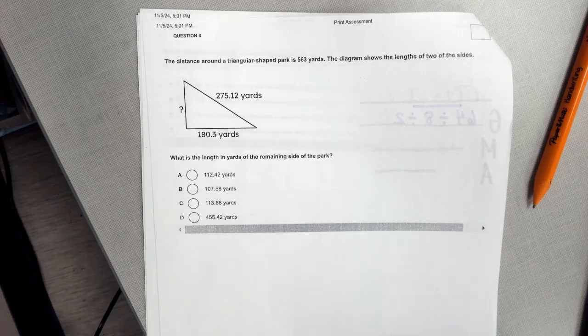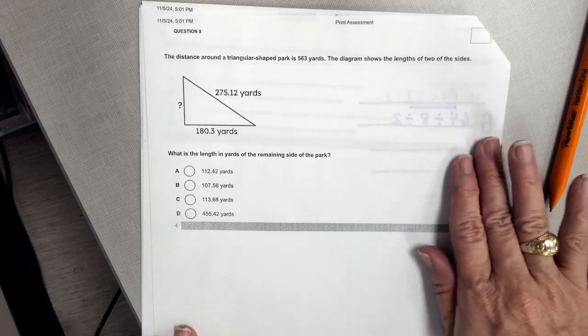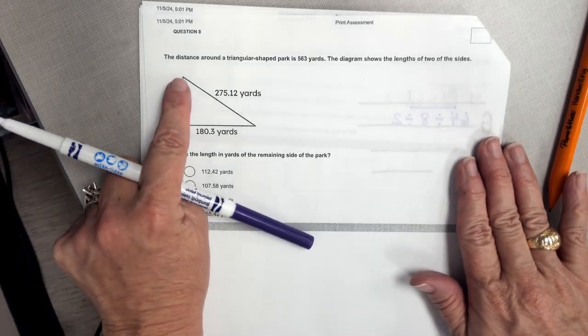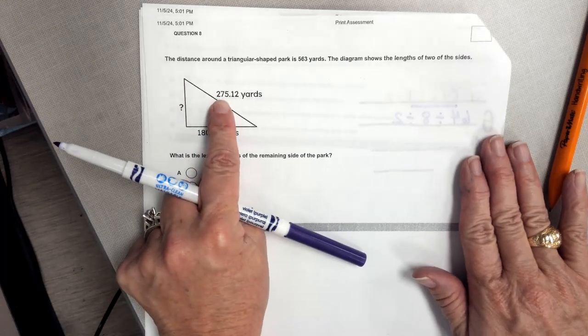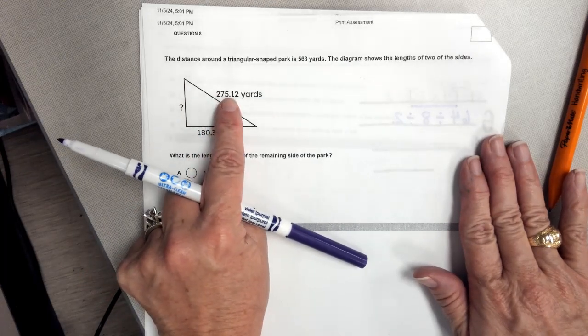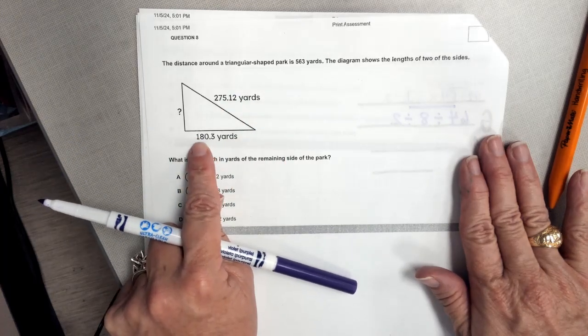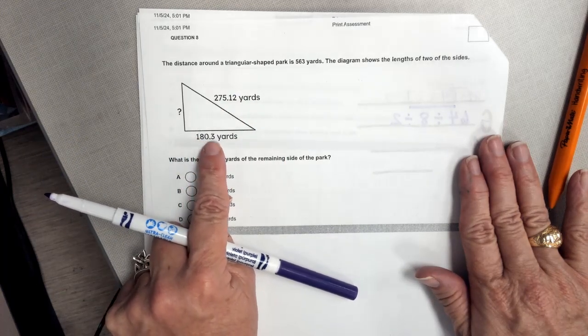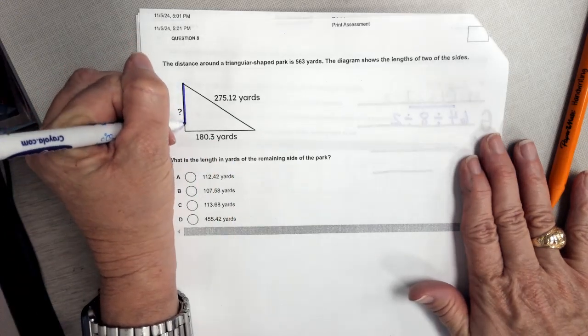Question number 8 says, the distance around the triangular shaped park is 563 yards. The diagram shows the length of the two sides. So I see that we have a triangular figure here. I know that one of the sides is 275.12 yards. I see another side is 180.3 yards. And then I see that we have a question mark over here.